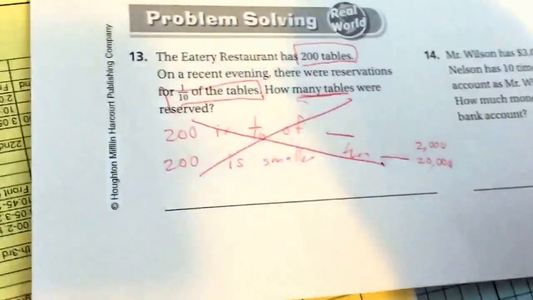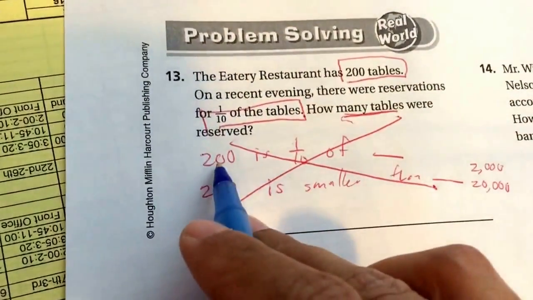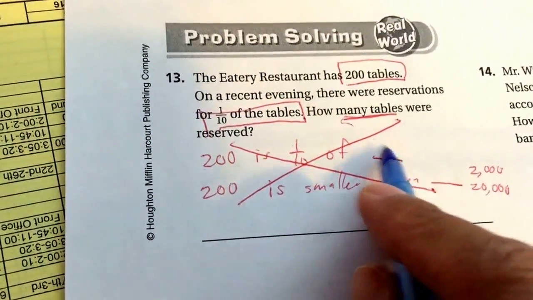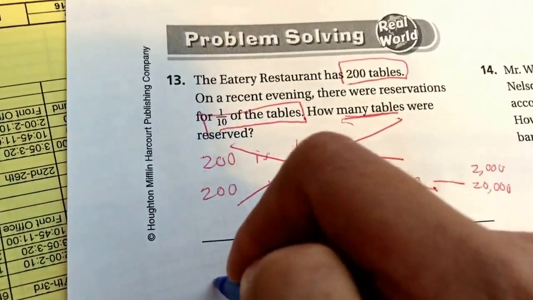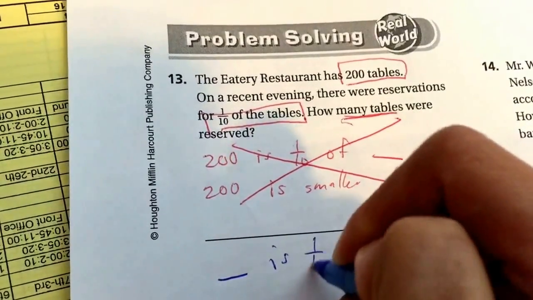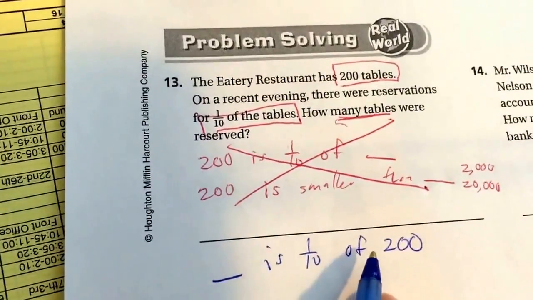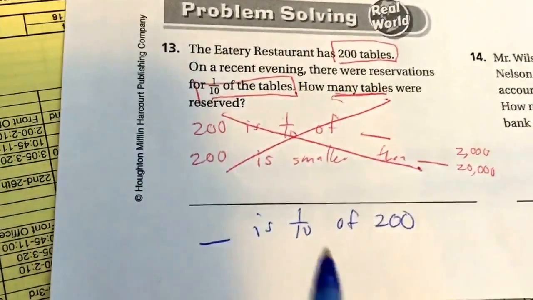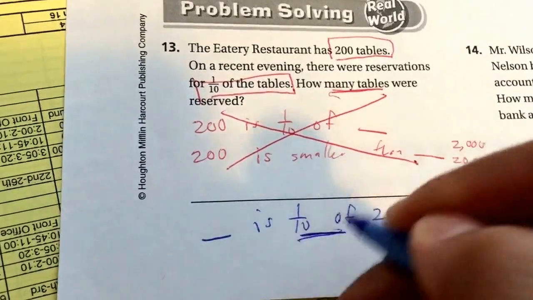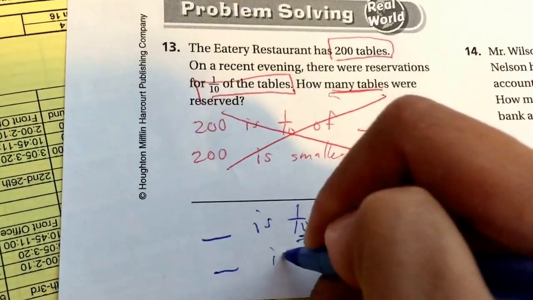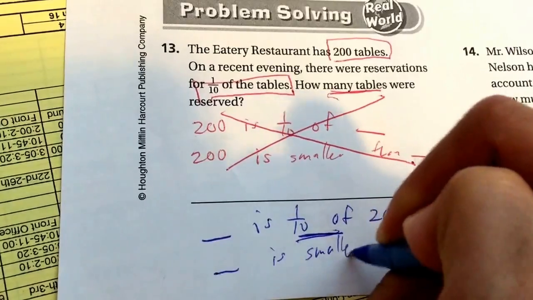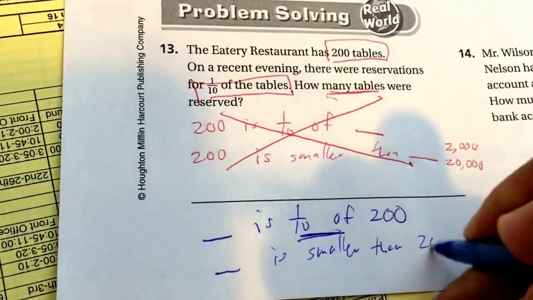So let's try the next way. Instead of the 200 being here, what if we put the 200 here and keep that 1/10 of? Blank is 1/10 of 200. Now let's start putting in possible answers here. 1/10 of means smaller, so blank is smaller than 200.